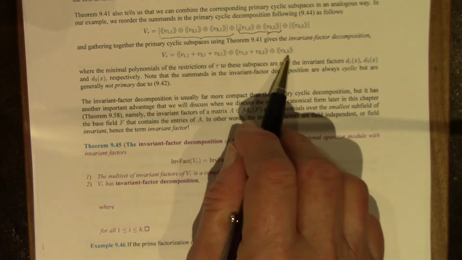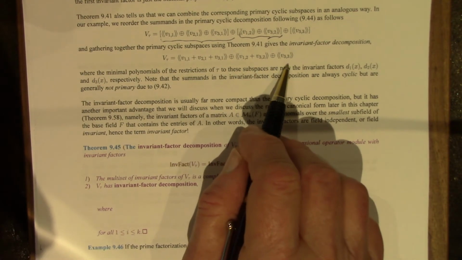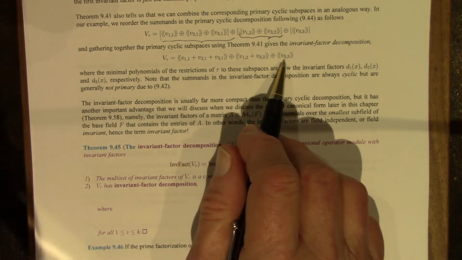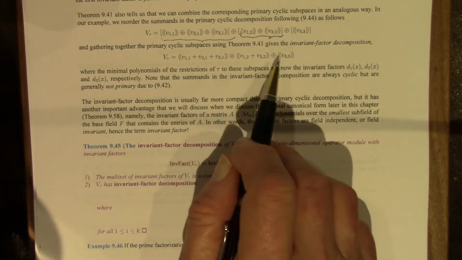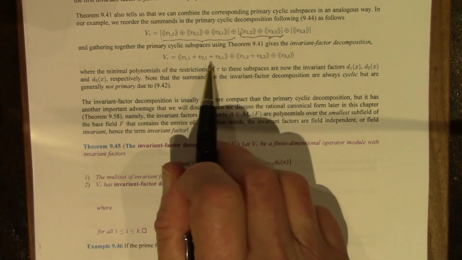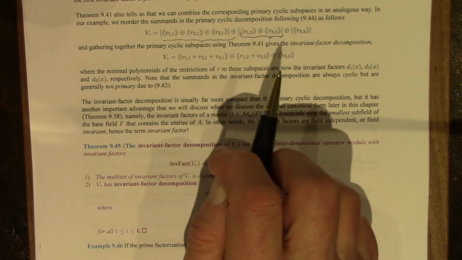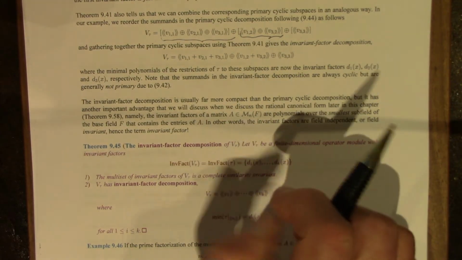These summands, as is obvious, are cyclic, but as I said before, they're not in general primary. This last one is, of course, but the others are not. So we have a cyclic decomposition, but we do not have a primary decomposition.